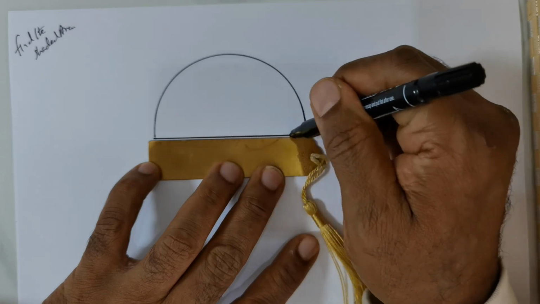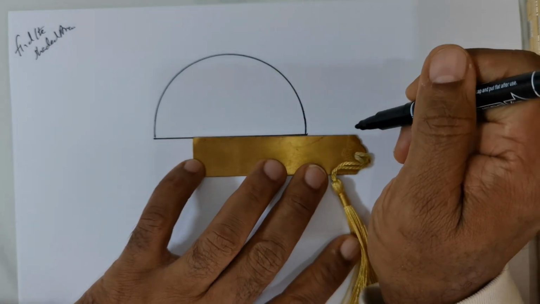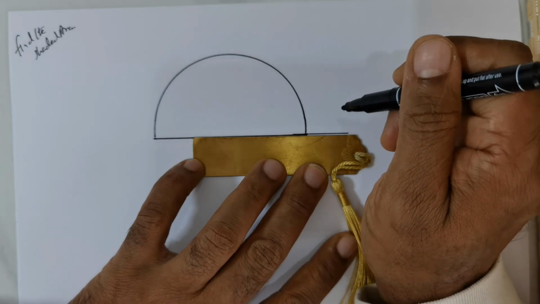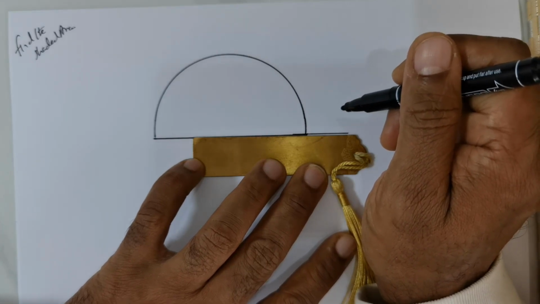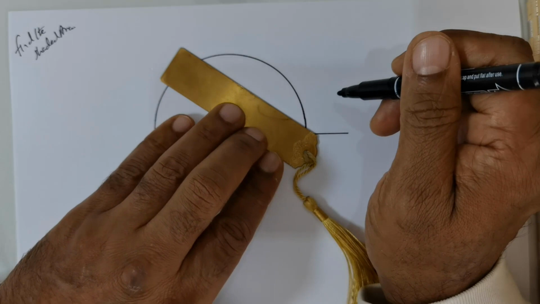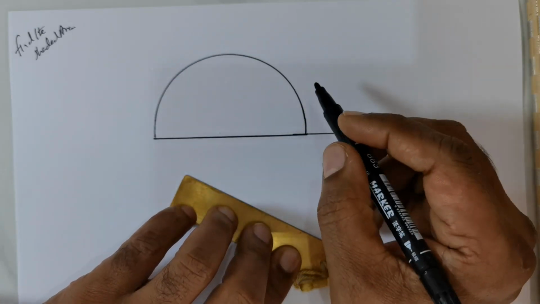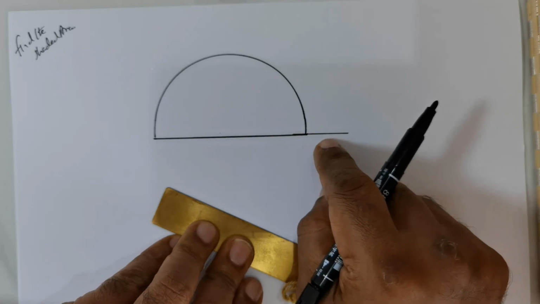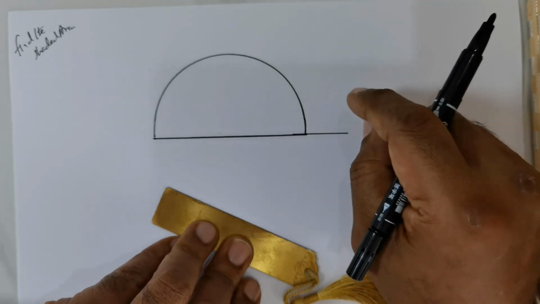Now let me draw the triangle. Now this is a right angle triangle, and the hypotenuse side holds the diameter.